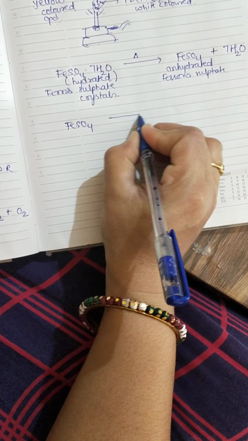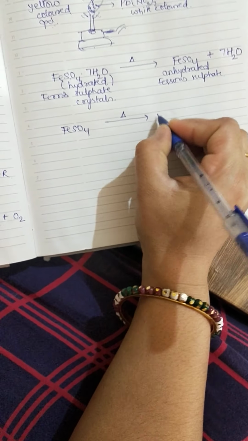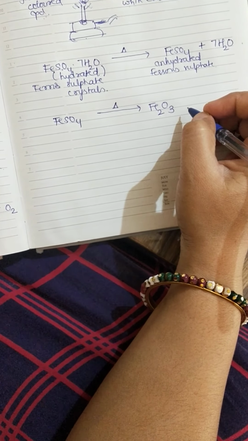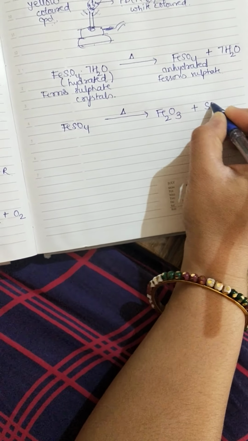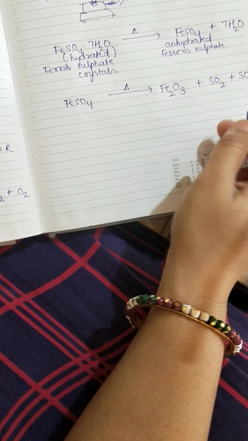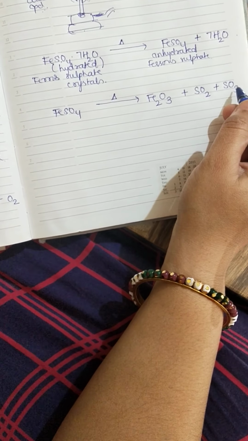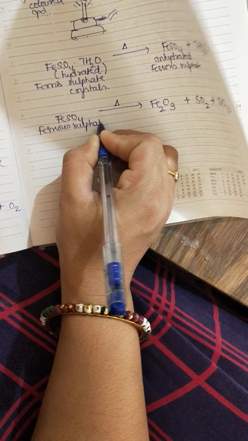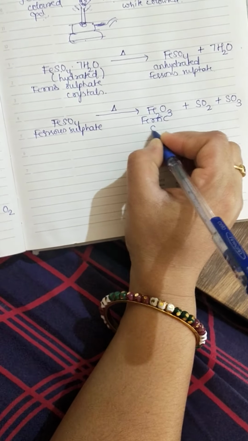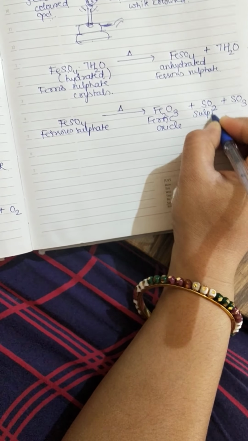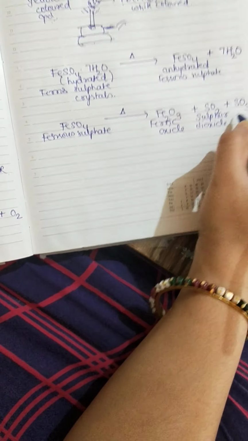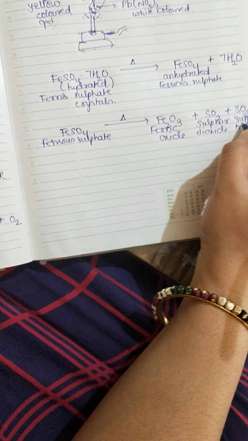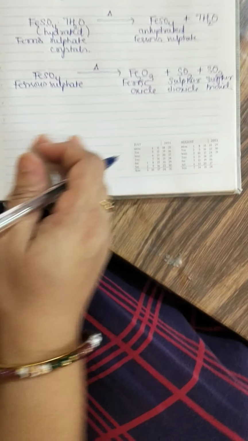Next, if we further heat the ferrous sulfate, then what will happen? This ferrous sulfate crystals will get converted into ferric oxide, plus evolving two types of gases. Especially in this reaction, two types of gases are evolved, SO2 and SO3. If we name it, this is your ferrous sulfate, this is your ferric oxide, this is your sulfur dioxide, and this is your sulfur trioxide. Whenever you write a reaction, please mention the names.